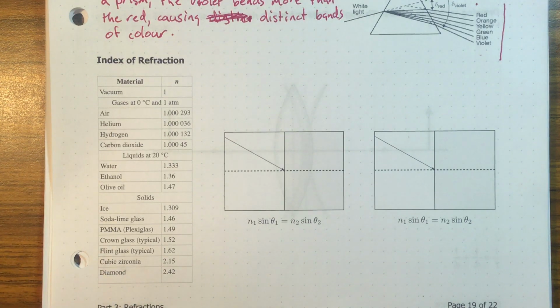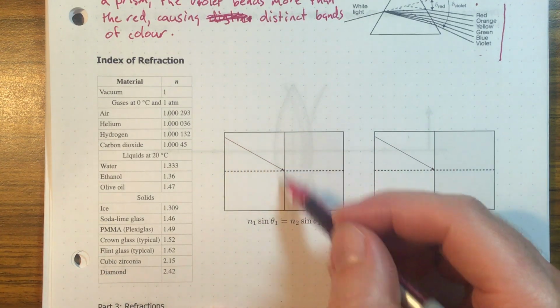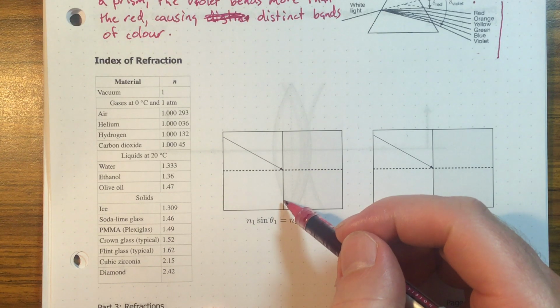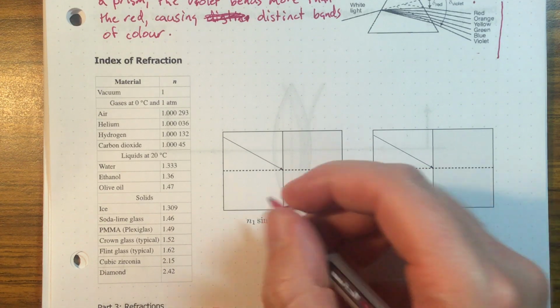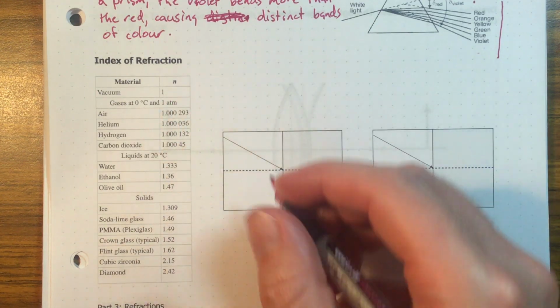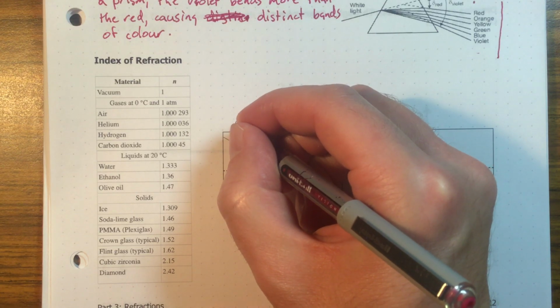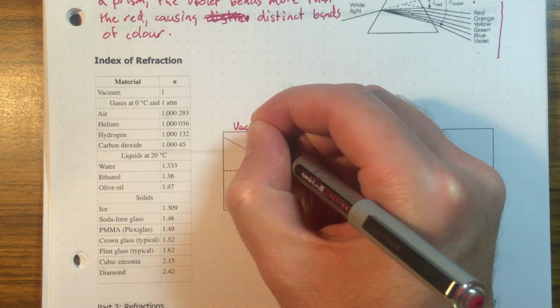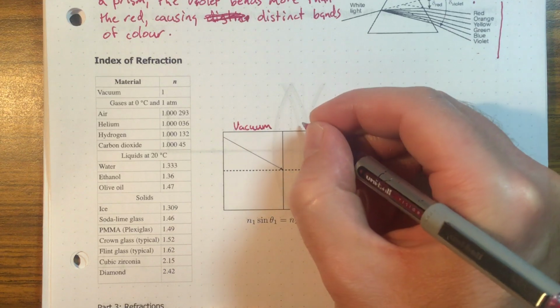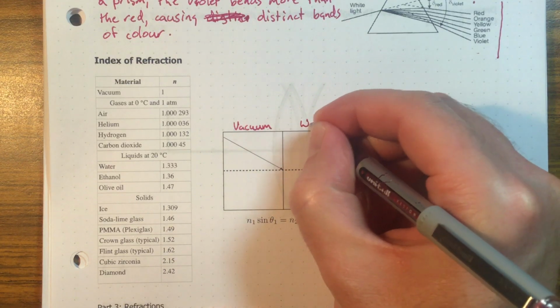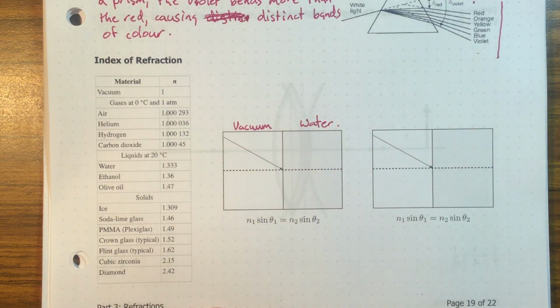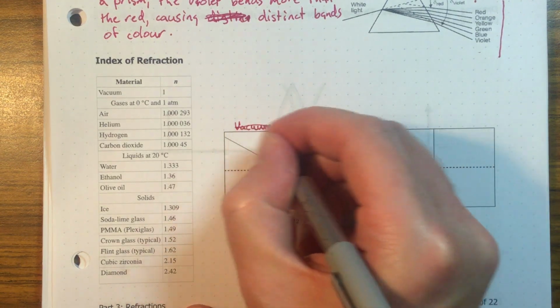So the first one we want to do is start with some light hitting an interface, going from a low index of refraction. So let's go from vacuum into, let's say, water. Now let's make it air into water.